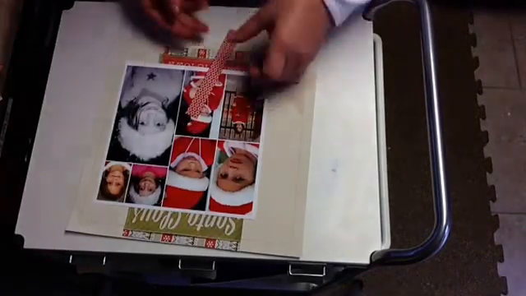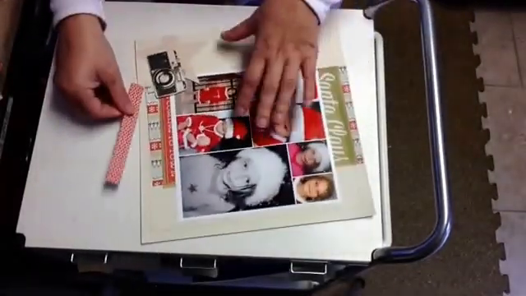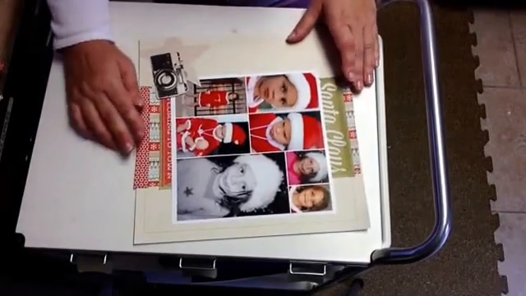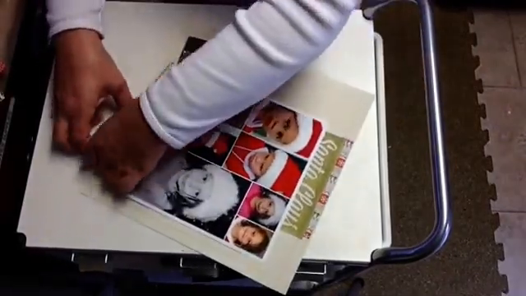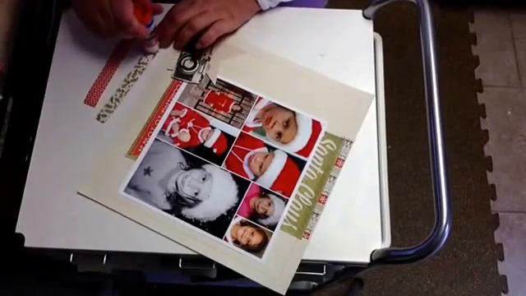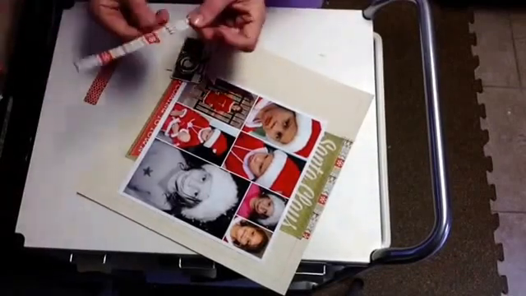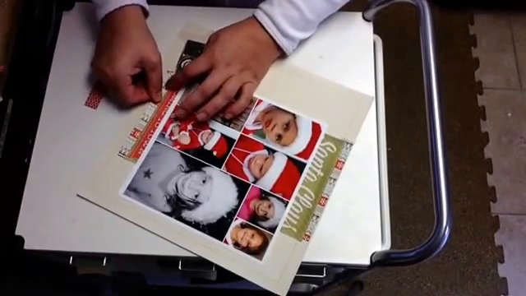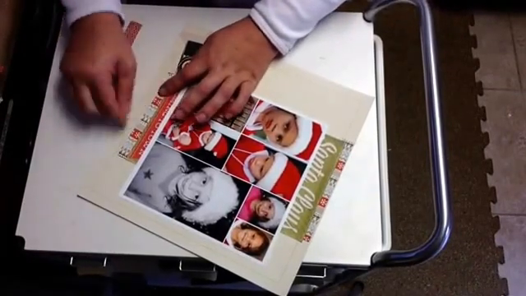I think this is Cosmo Cricket. I think that will work. So I'm going to adhere those down before I change my mind. So once you get the initial thought of, I think that works, go for it. Don't keep thinking about it.